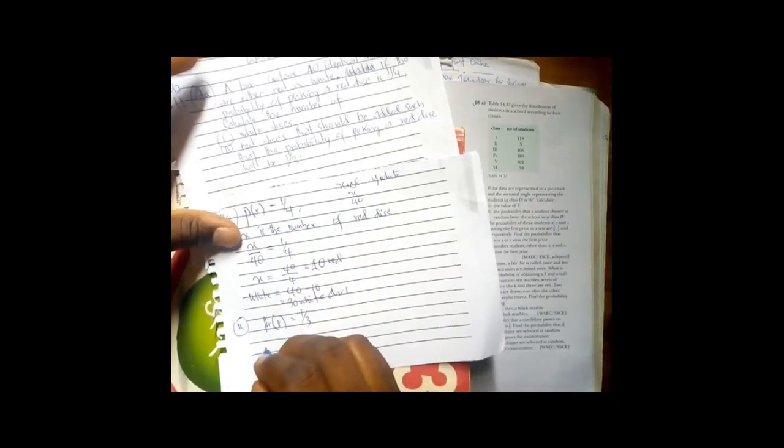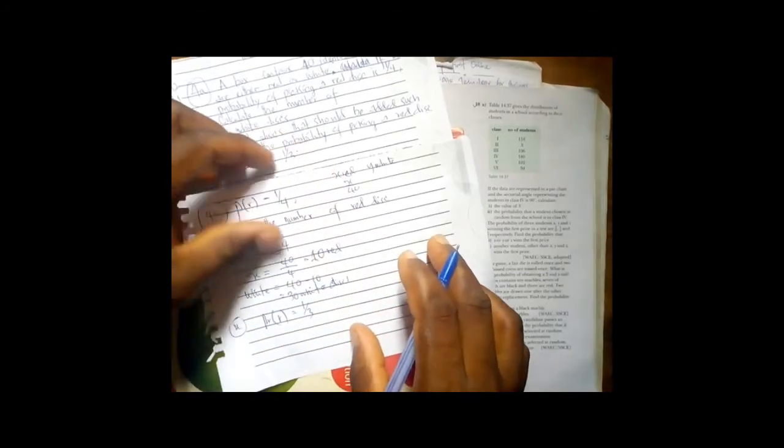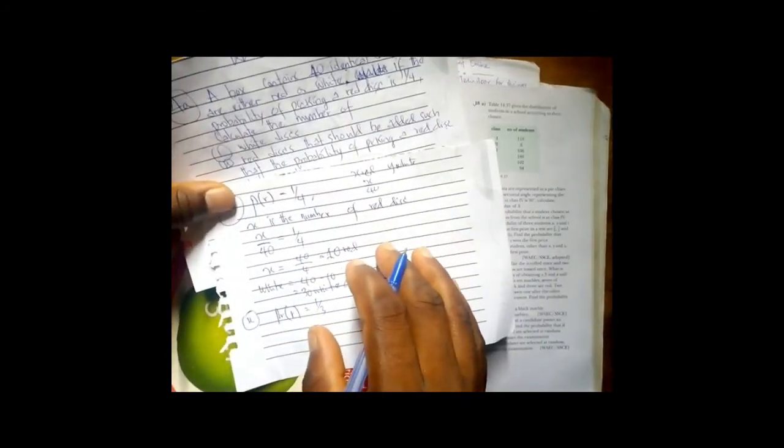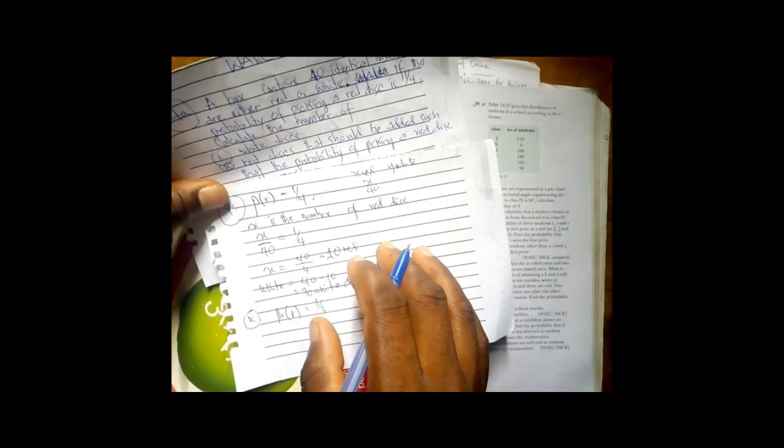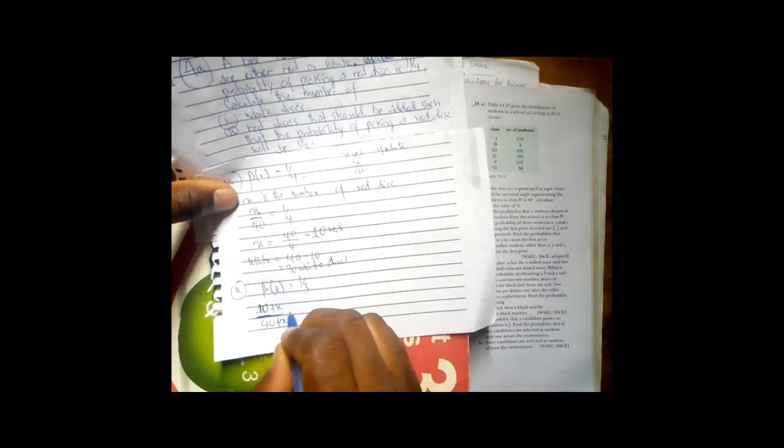So for the probability of picking a red disc to be 1/3, a given number of red discs has to be added to this. 10/40 was the initial number of red, which means for there to be 1/3 as our red disc, X has to be added here to give us 1/3.